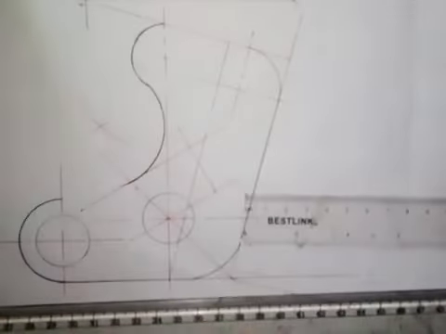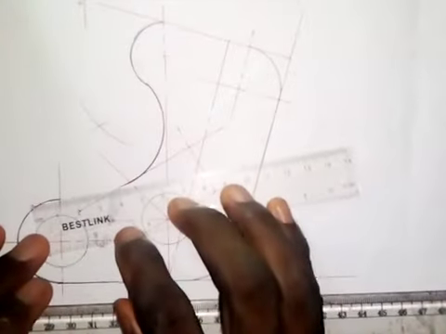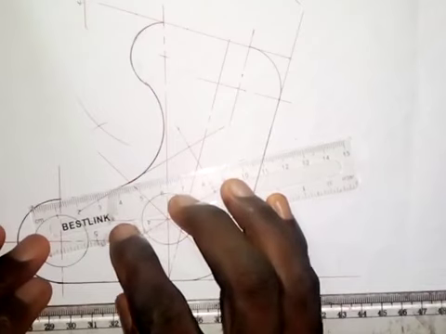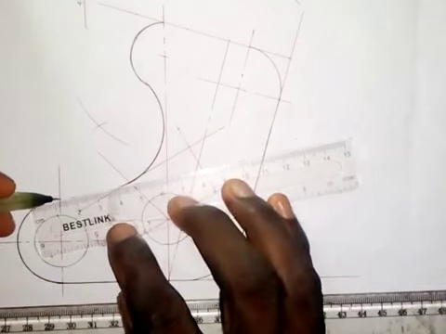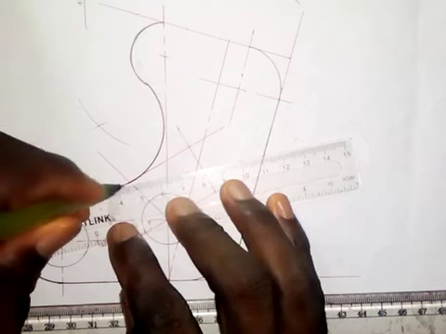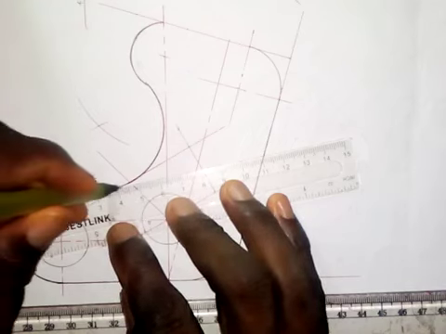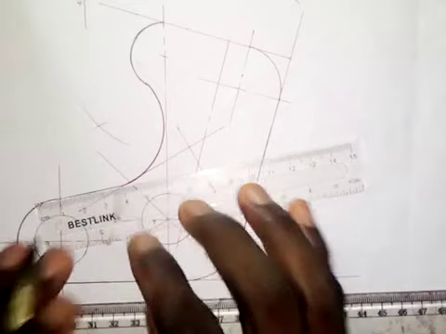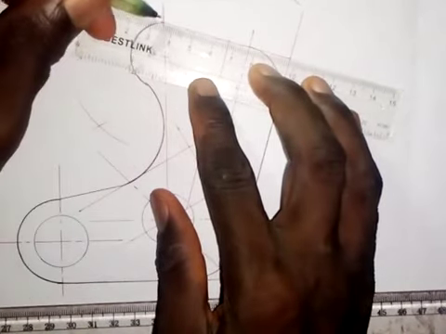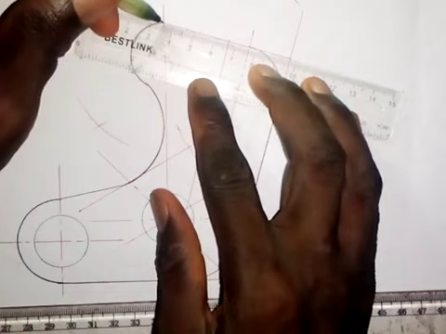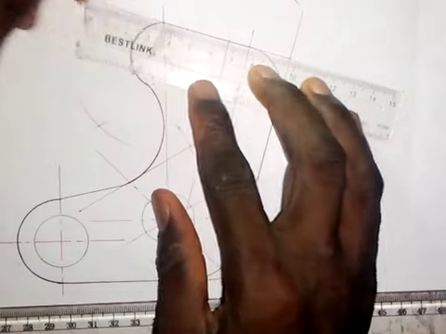So from here, I just form a straight line here like this. So this is how it will be. Then I need to make this a thick line from here to here.